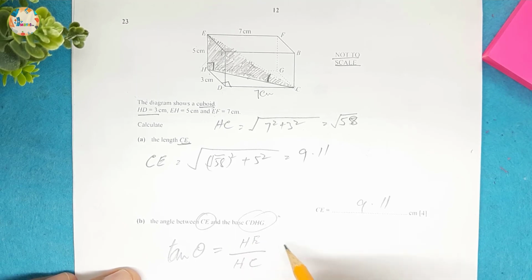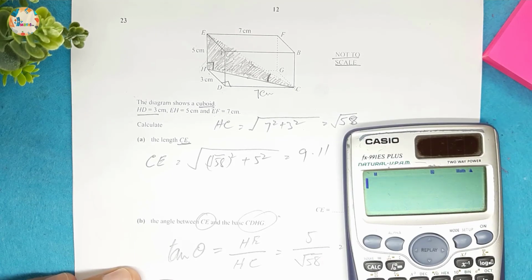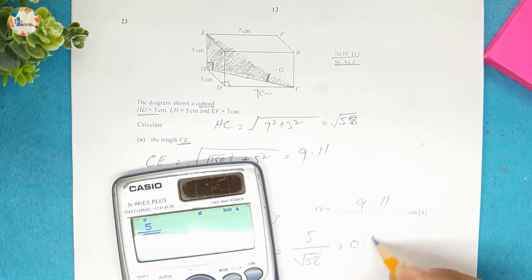We have EC also, so we could even find sine, but we have started this, so we can use this. HE is 5 over HC, which is under root 58. This will be equal to 5 over root of 58, and this is tan theta, 0.656.